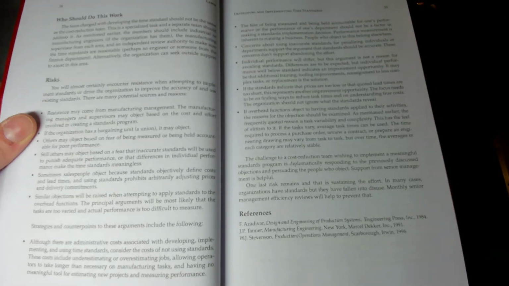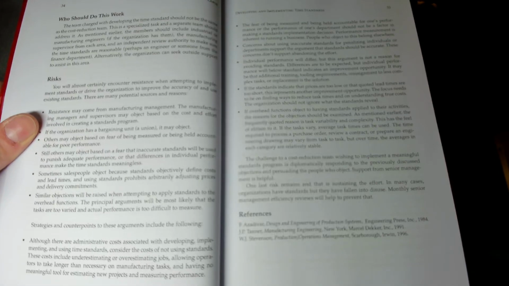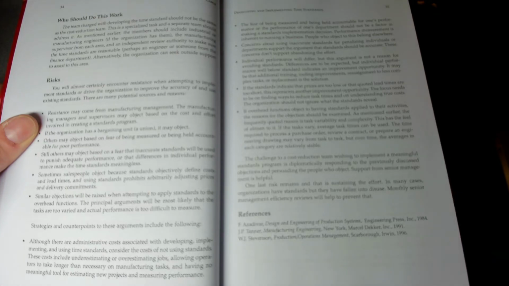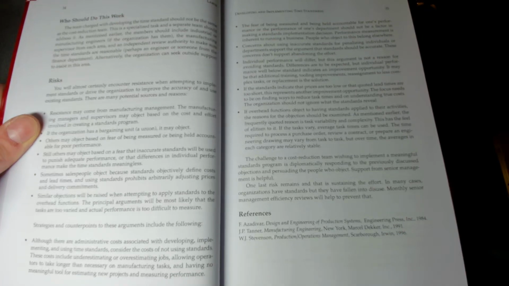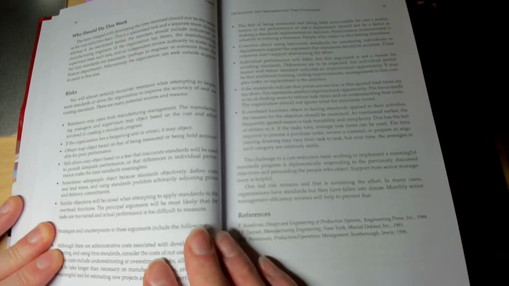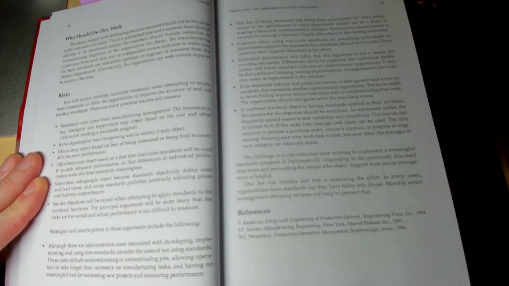Still others may object based on a fear that inaccurate standards will be used to punish adequate performance, or that differences in individual performance make the time standards meaningless. Sometimes salespeople object because standards objectively define costs and lead times, and using standards prohibits arbitrarily adjusting prices and delivery commitments. Sometimes similar objections will be raised when attempting to apply standards to the overhead functions. The principal arguments will most likely be that the tasks are too varied and actual performance is too difficult to measure. Strategies and counterpoints to these arguments include the following.